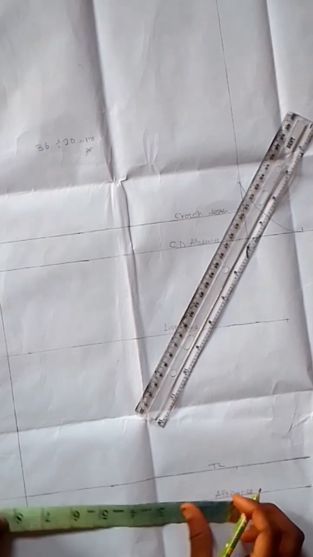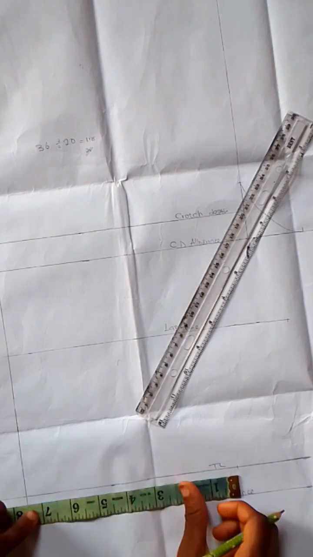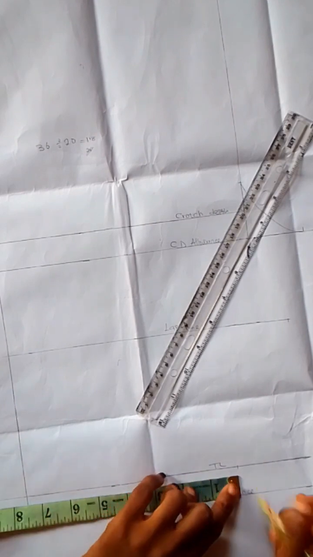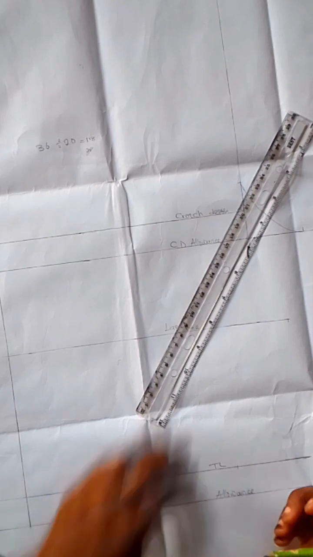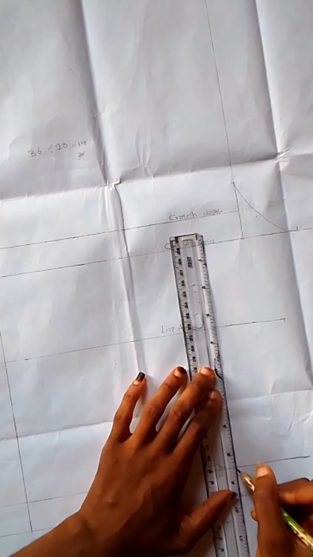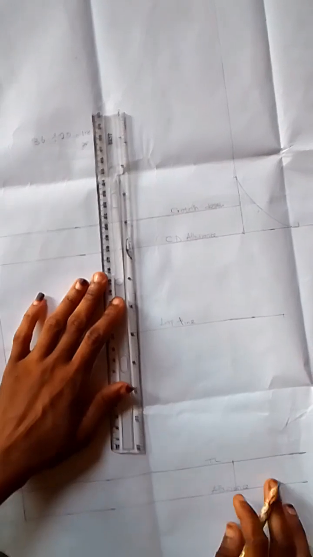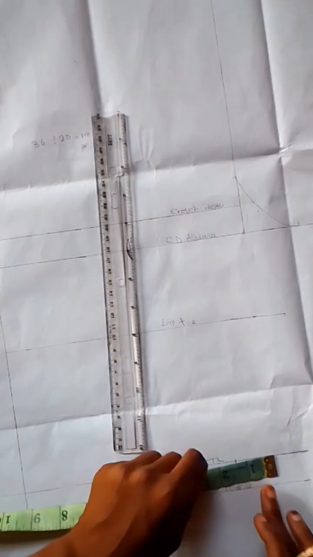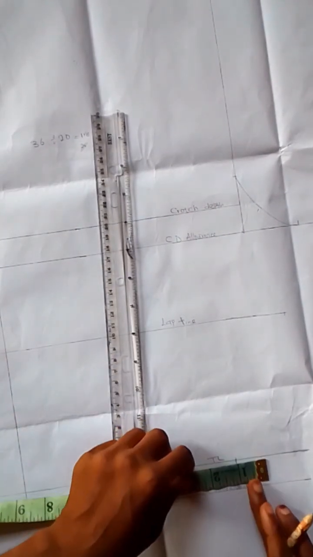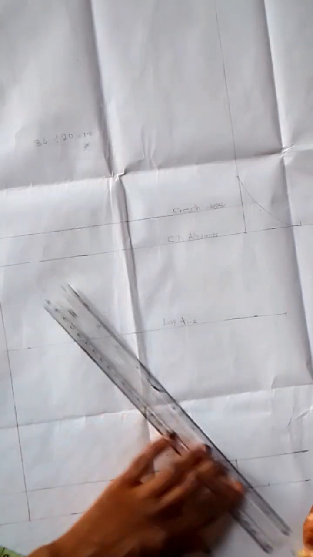You mark it at the allowance line also. You connect it this way. Then at the allowance line, you come out by 1 inch. Then you connect it this way.